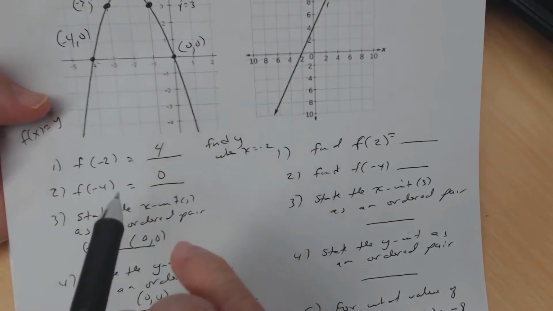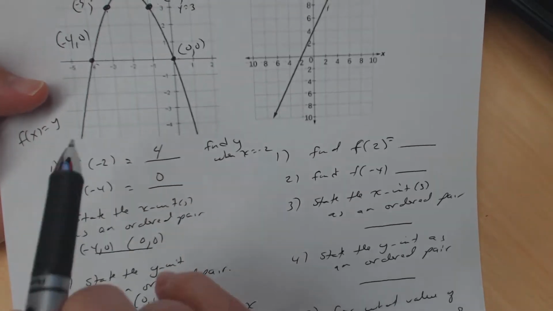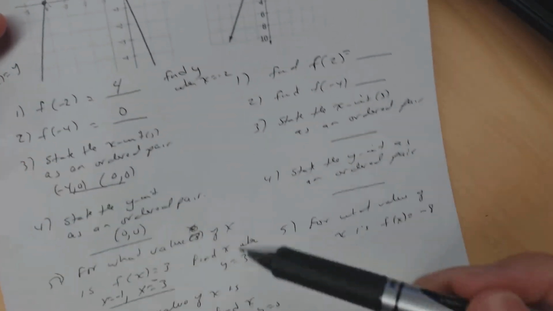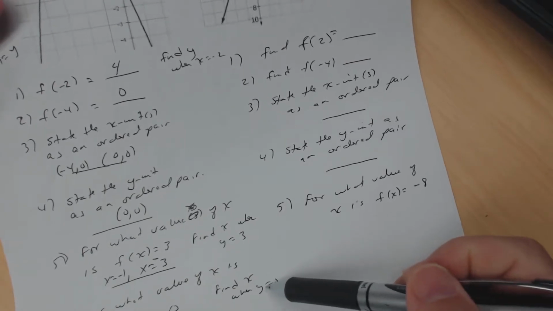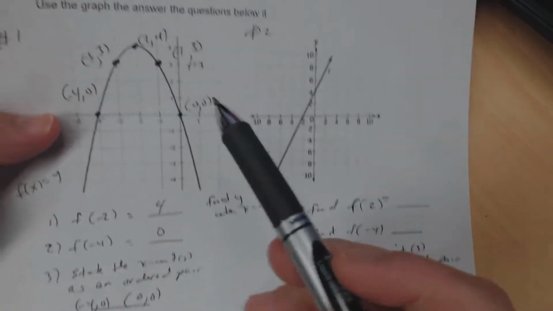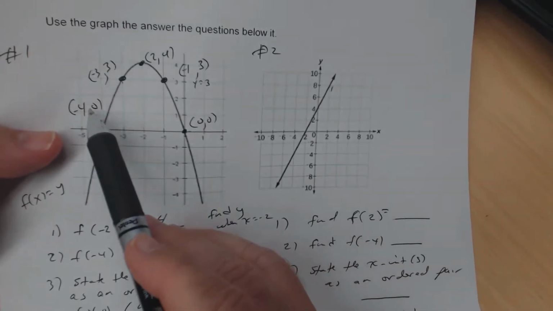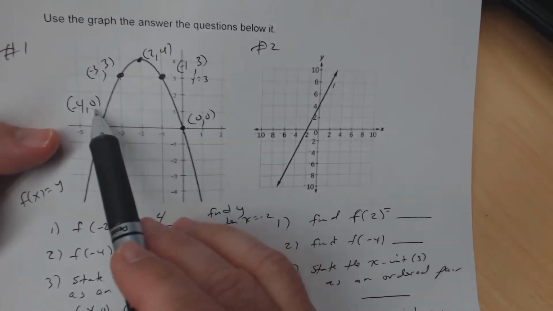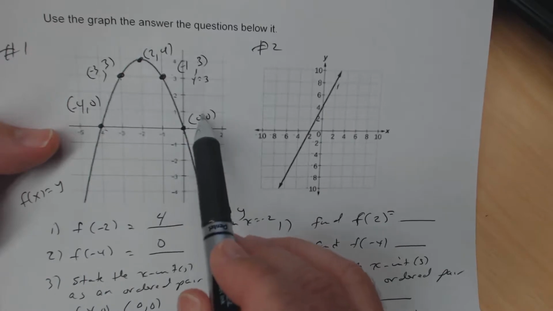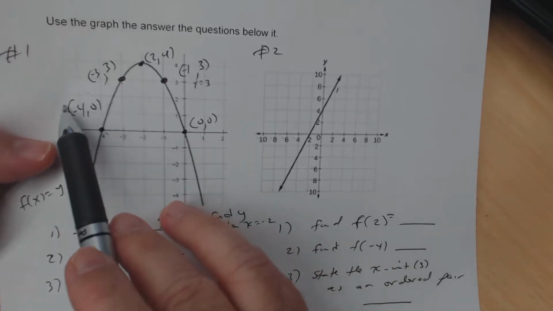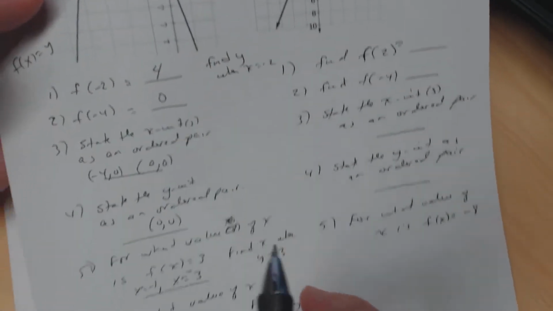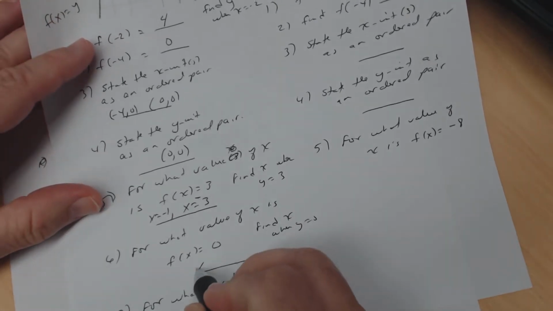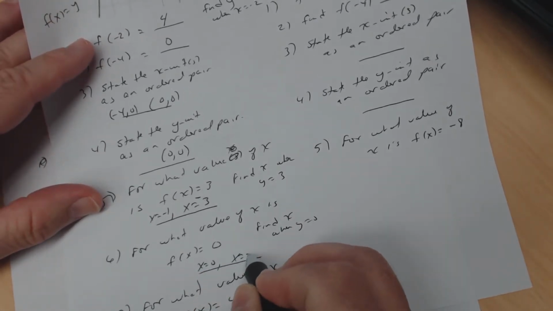So you see, based on some of the other questions, I already have the answer. Remember, I want to know where y is 0. Well, y is 0 when x is what? Y is 0 here, and y is 0 here. So y is 0 when x is 0 and when x is negative 4. So y is 0 when x equals 0 and x equals negative 4.